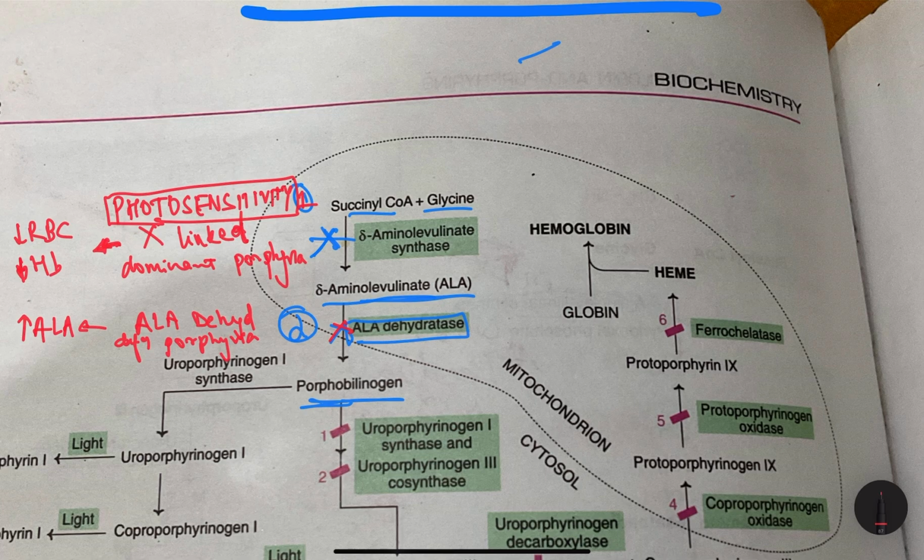are going to be neurovisceral. And what do we mean by that? Well, it basically means that there's going to be a certain amount of neuropathy. All right. Plus, there's going to be abdominal pain. Okay. So whenever we're talking about porphyrias in general, I want you to think of porphyrias of two types. Okay.